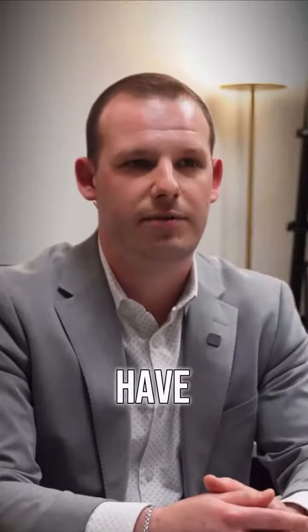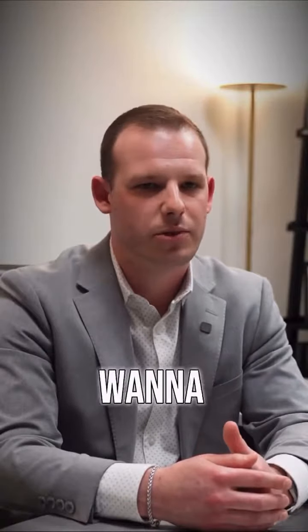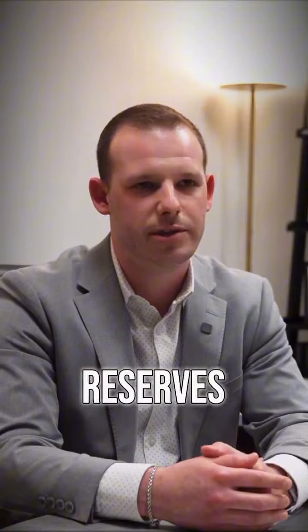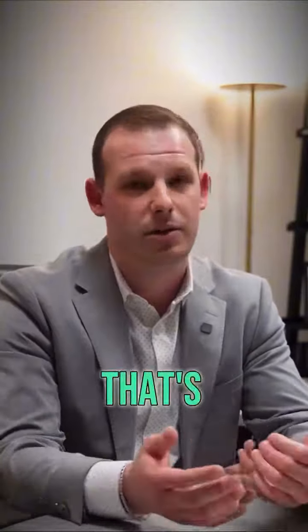Reserves is money that you have left over after closing to make your monthly payments. So typically the banks want to see 3 to 6 months of reserves that you have left over in the bank after closing to make those payments. And that's all you need for assets.